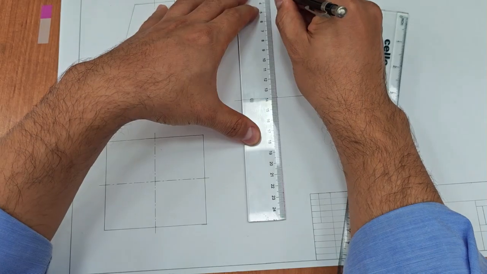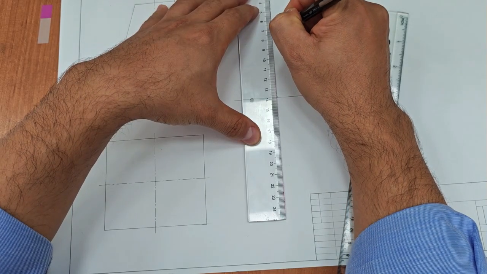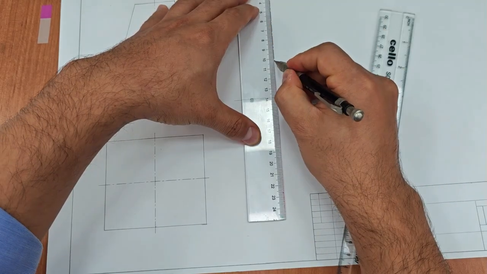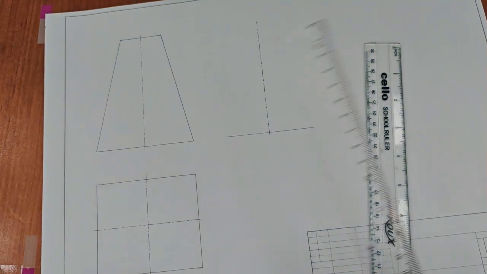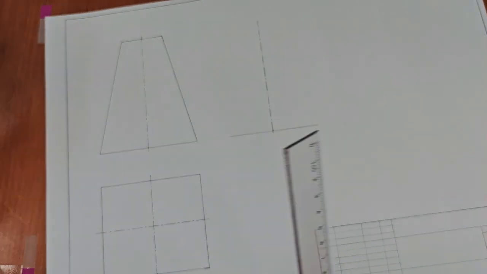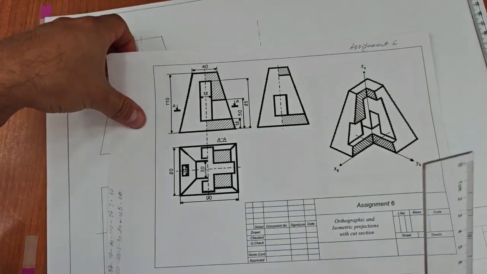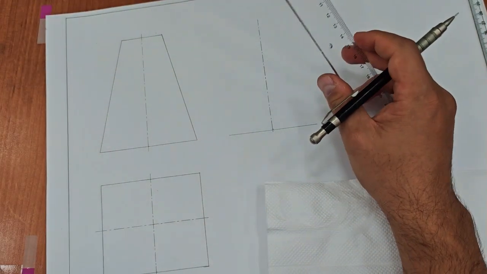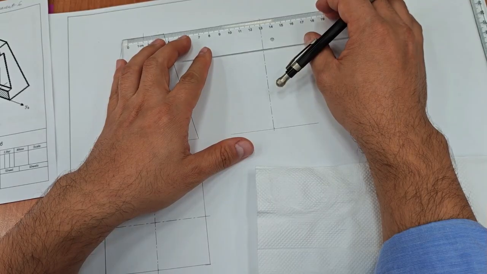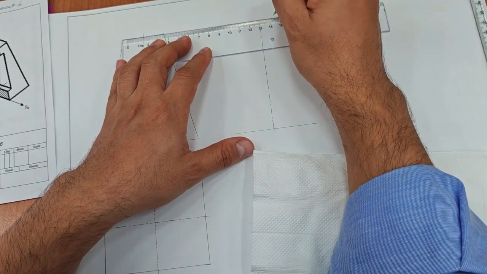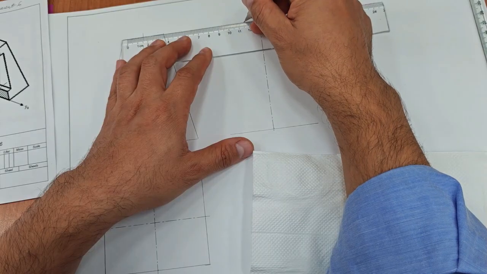Okay. Then we have 30 millimeter. So that size is 30 millimeter. So it will be like this projection. So use a napkin under your hand. So 15 to the left hand side and 15 to the right hand side.